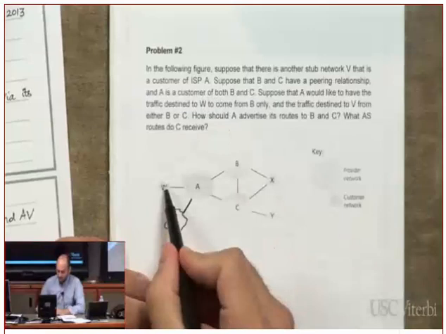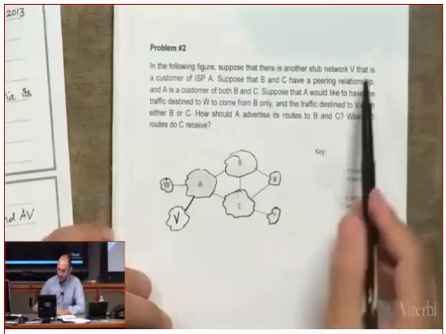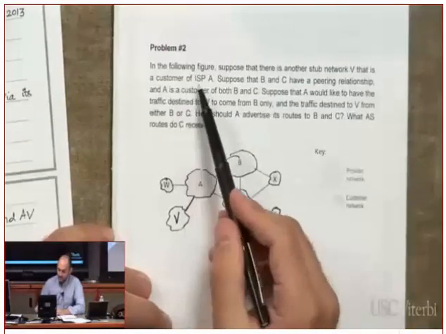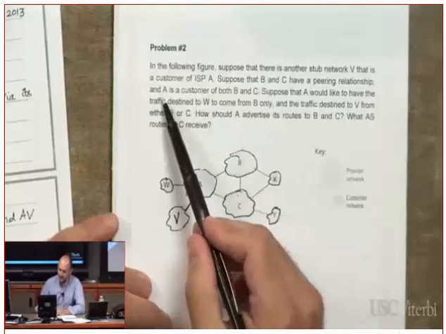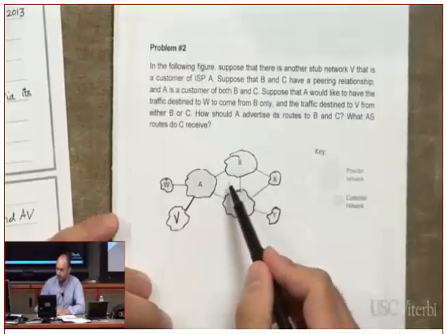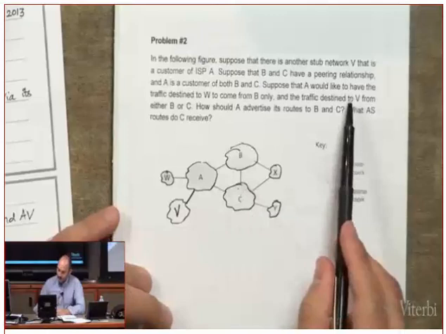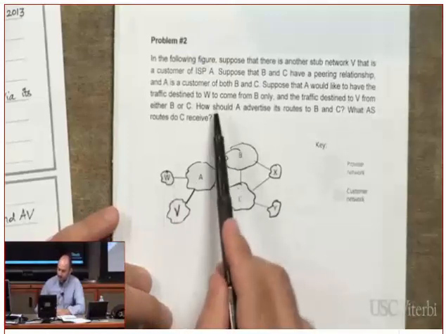First of all, what is a stub autonomous system? A stub network? Do you remember? It won't carry traffic for us. It's only either coming from this network or going to this network, right? And also you can see that it has only one link over here, right?